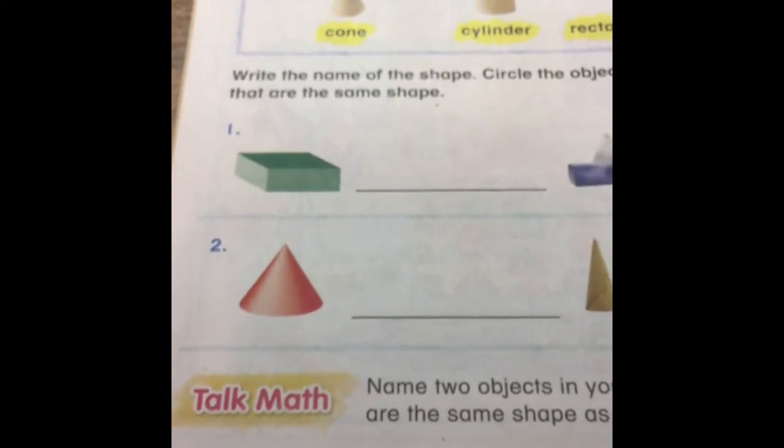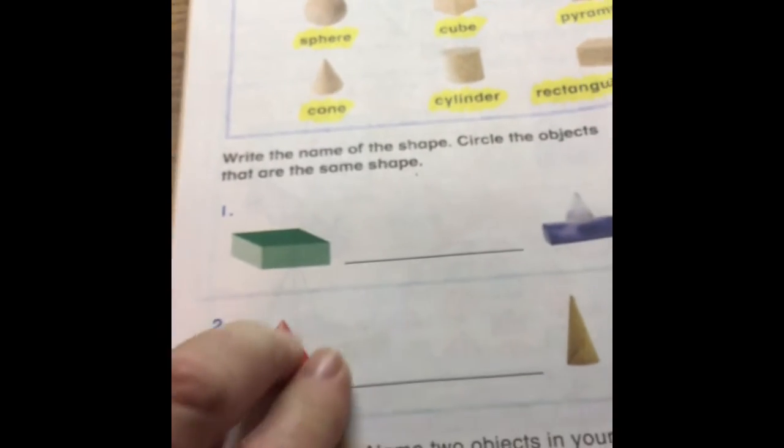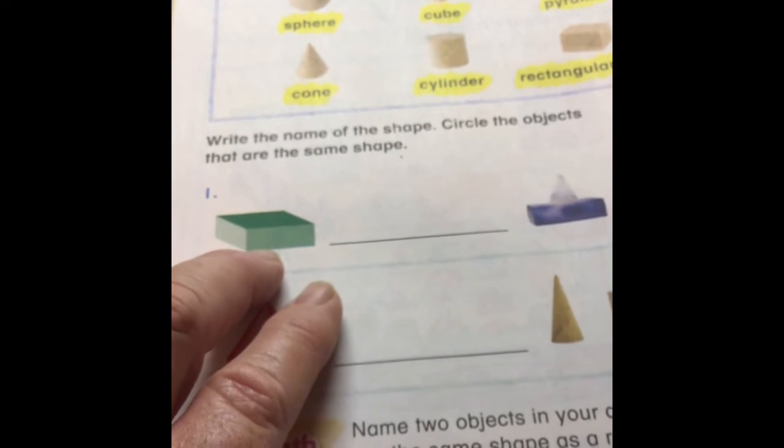Now, at home or in the classroom, some examples of a rectangular prism might be the tissue box that you see, or we have boxes that are in the shape of rectangular prisms. So those are the objects that we're looking at. So today we're going to be focusing on, let's look at our work that we're going to be doing.